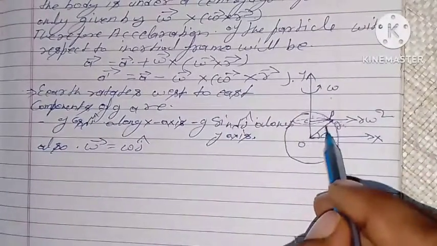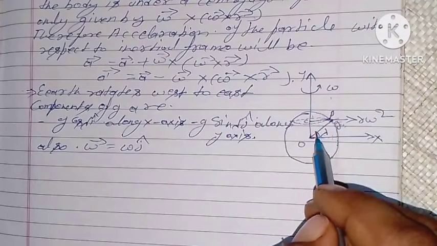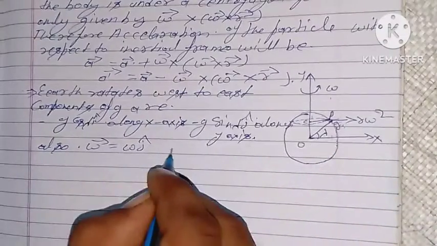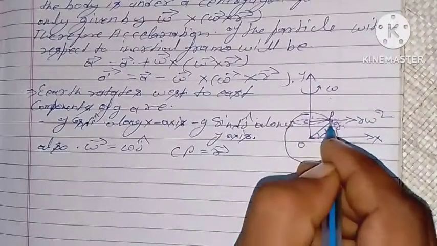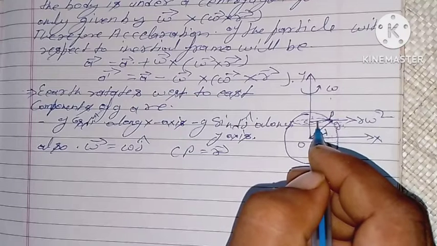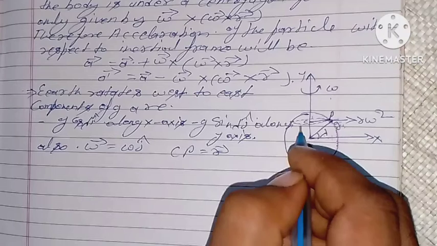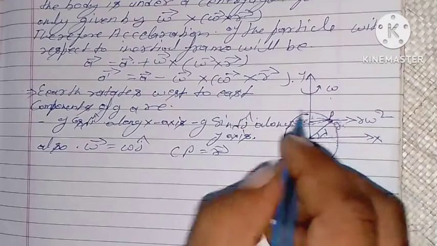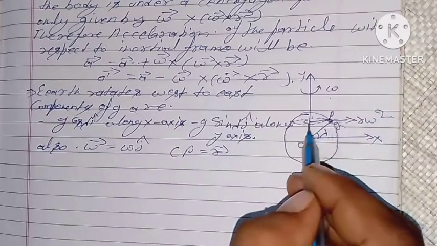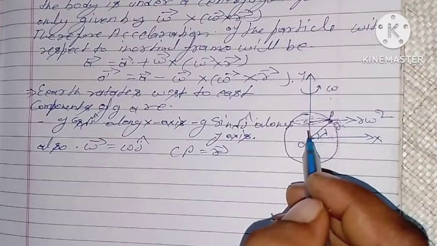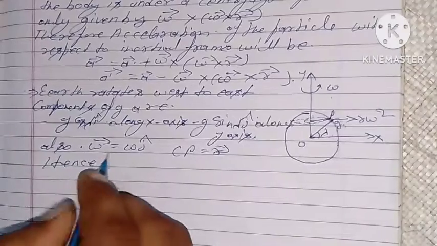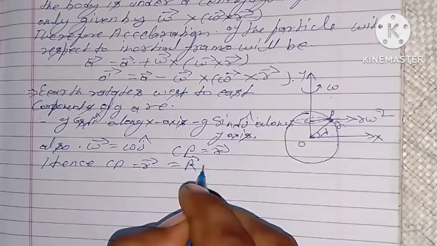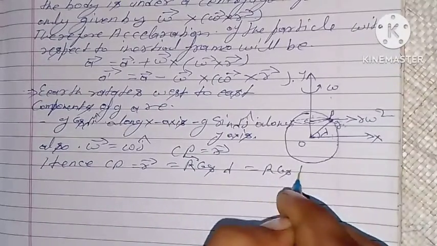From P draw PC perpendicular to OI. Then CP equals vector R, where R is the radius of the circle in which the particle P rotates because the earth rotates about its own axis. So hence vector CP equals R cos lambda i.